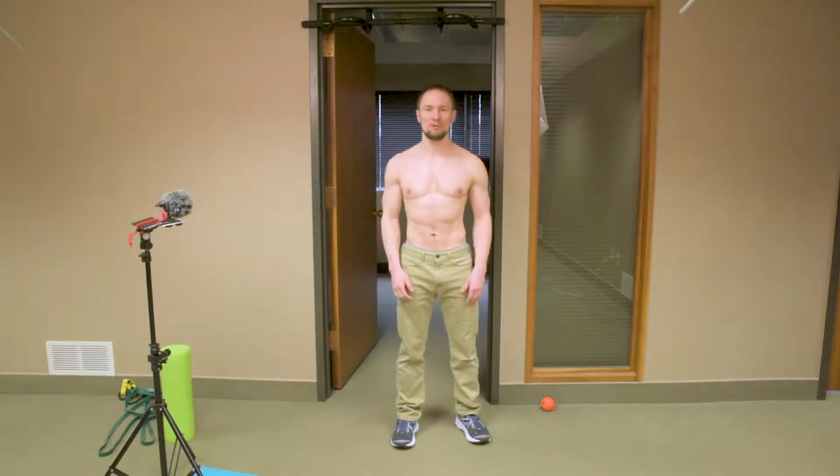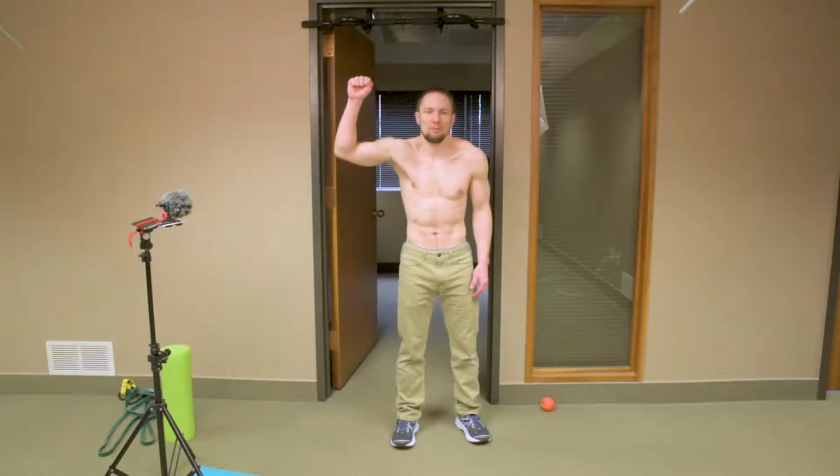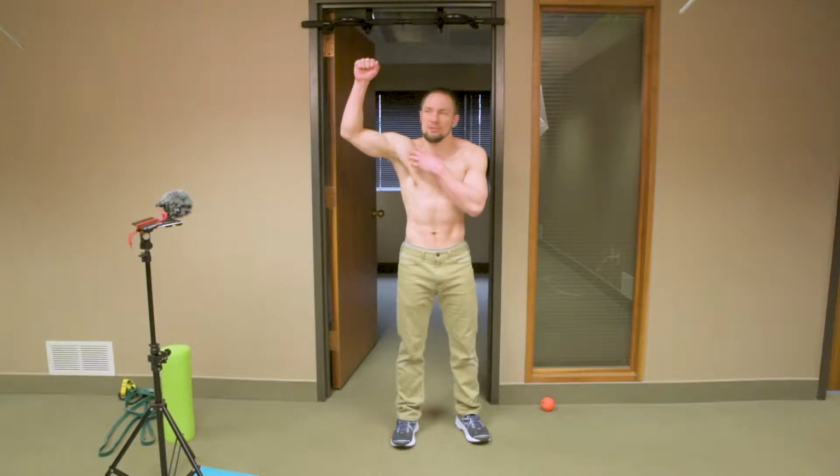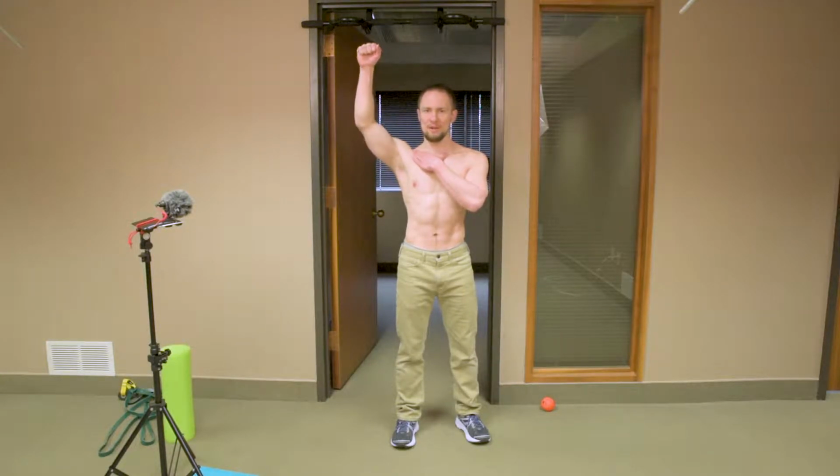Whereas if my shoulder blades are up and rounded, now when I go to push my arm up, my arm doesn't want to go up. There's just that bone is in the way. So I have to create space by bringing my shoulder blade down and back, and now my arm will finish going up the rest of the way.